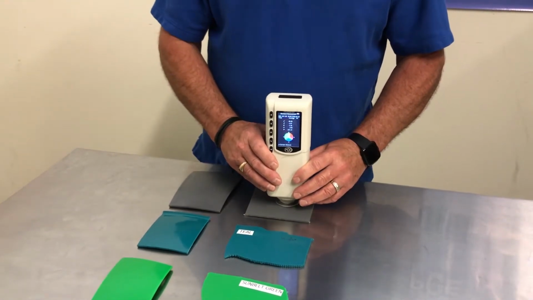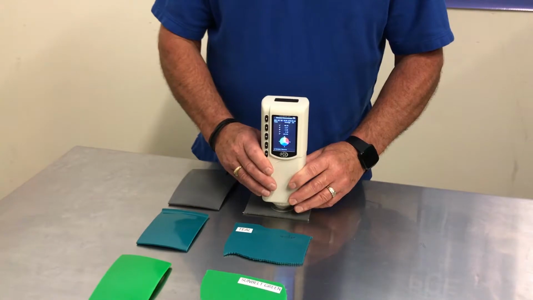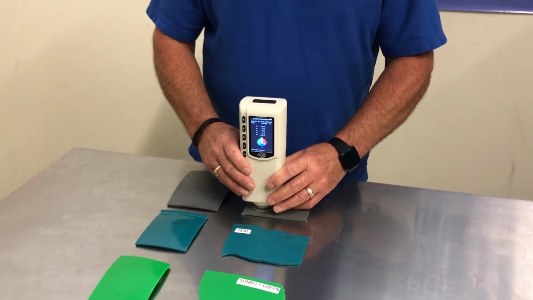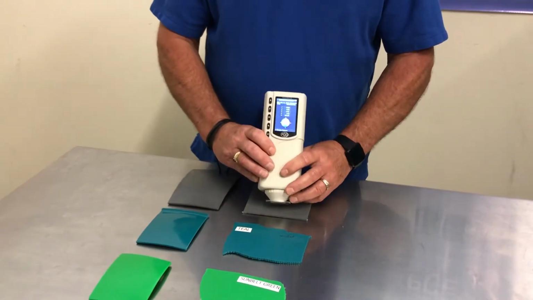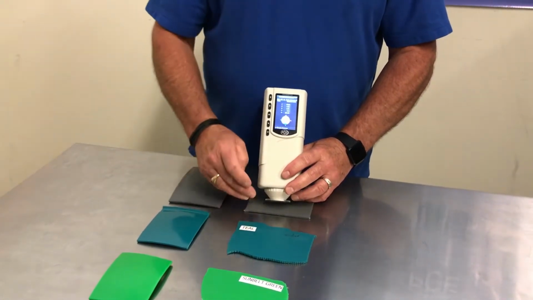1, 2, 3, 4. Now you have 2 different color standards.